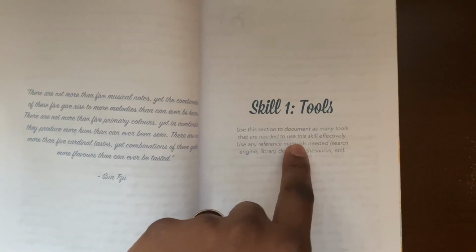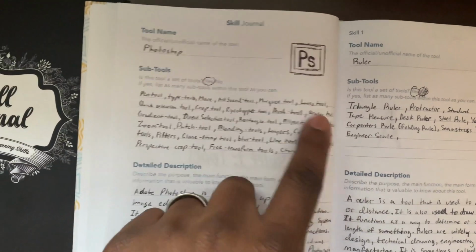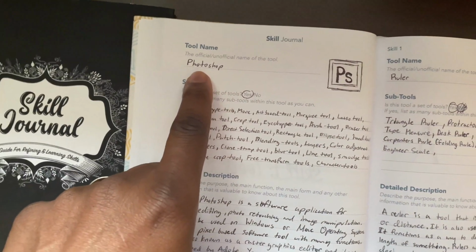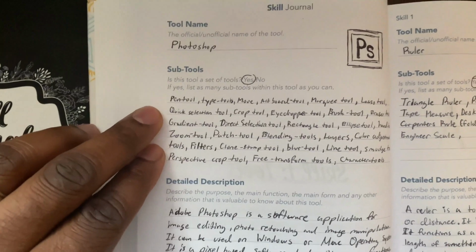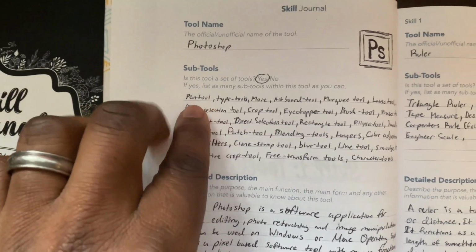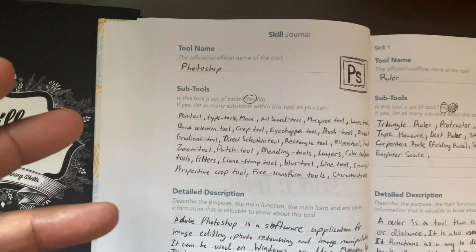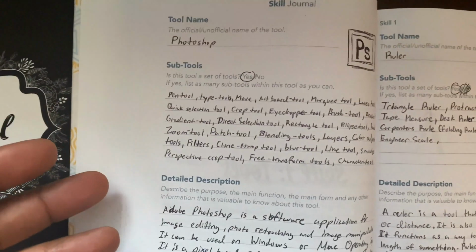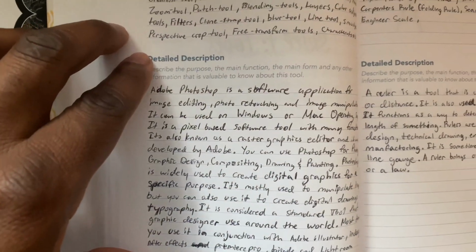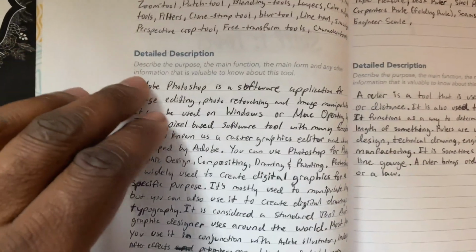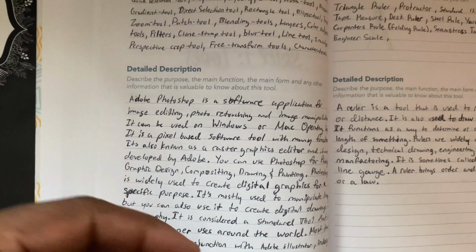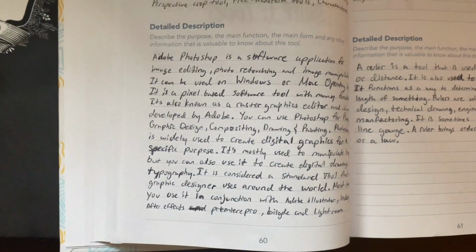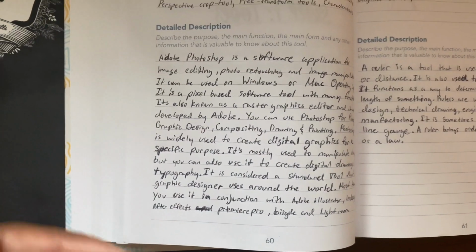So let's quickly run down the tools section and how I break down my use of it. What I like to do in this section is break down a specific tool. So I started with Photoshop, and that's a tool that mostly all graphic designers know and use. And then I break down the sub tools within that tool, because there's probably hundreds of tools in Photoshop that you can use. And then I write a detailed description of Photoshop, really about what the software is, who uses it, who created it, and the use of it. And so I get into the main functions, the main forms, and so on and so forth.